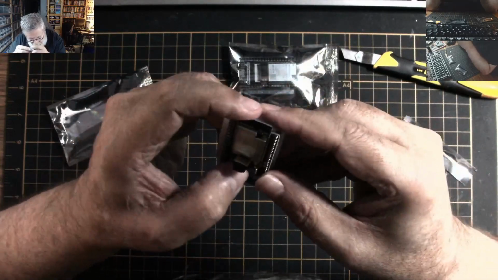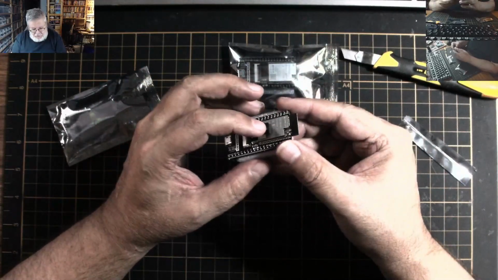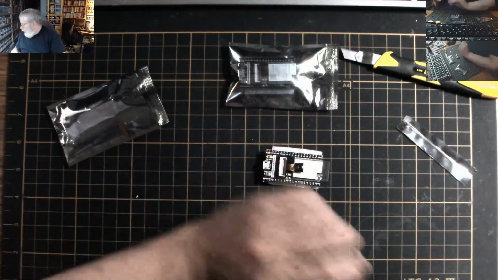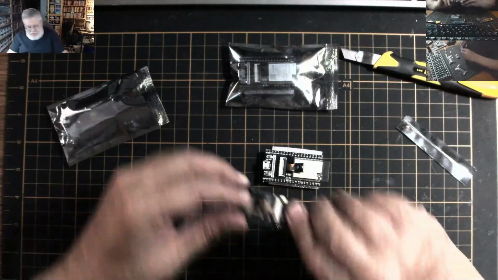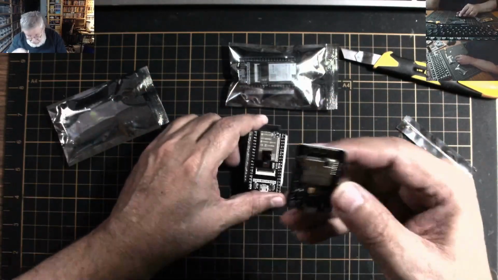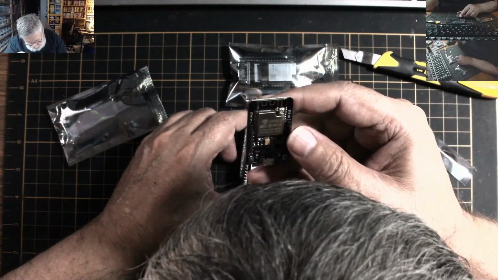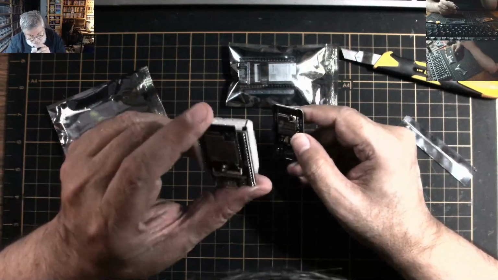That's better. There we go. And then this just sticks to this thing. It's a little different than these ones. This is not the same, as you can see. This one, I believe, is an 8266, and this one is not. This is a Rover.